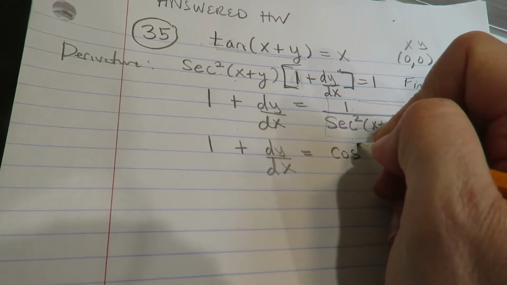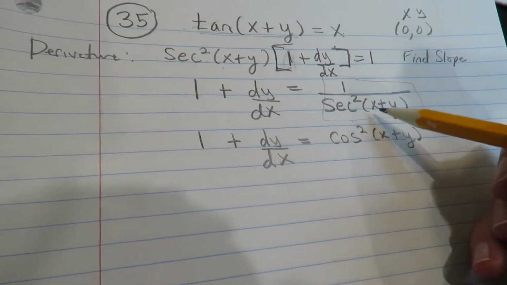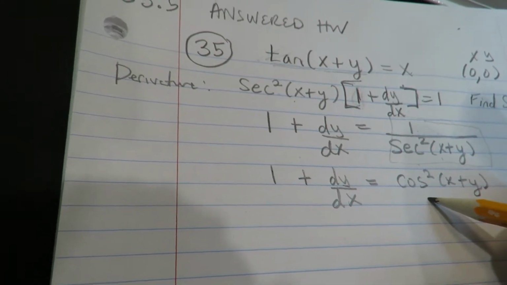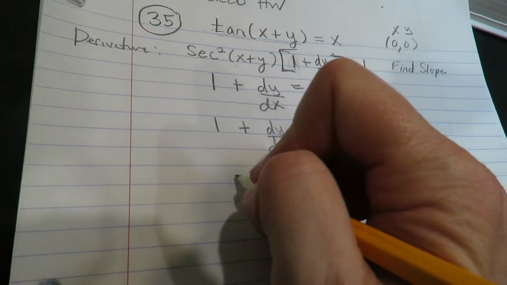So you could then rewrite this. 1 over secant squared is equal to cosine squared. That's a reciprocal identity. All right, then you could move the 1 over.